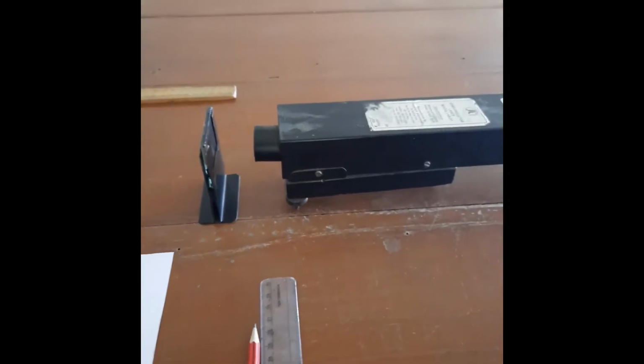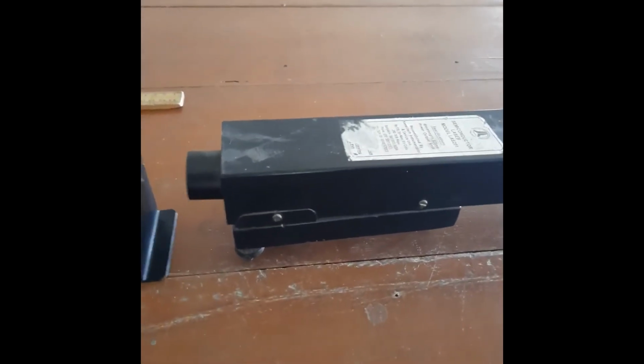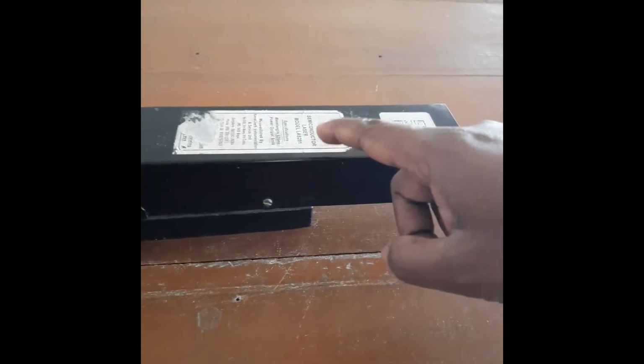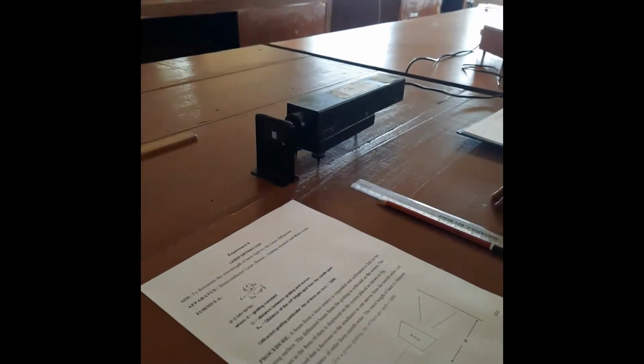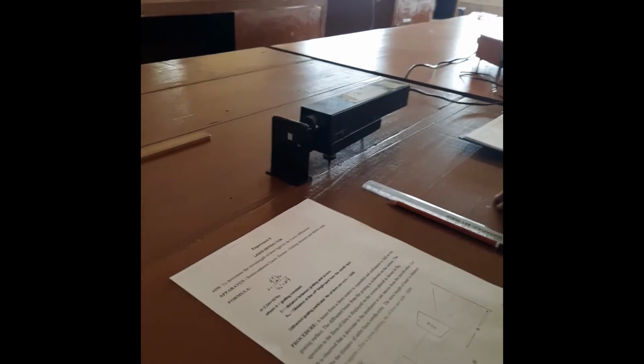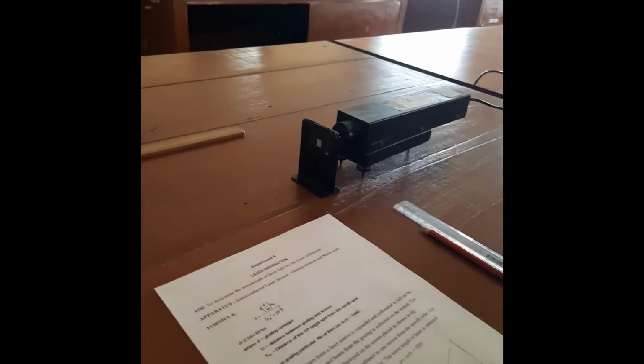Now let us go to the experimental part. This is the schematic view of this experiment. This is a laser source, and here is a grating, and a screen which is kept at a distance of 1 meter from the grating. So the distance between the grating and the screen is 1 meter. That is considered as capital D, and small d is the distance between the adjacent lines on the grating.